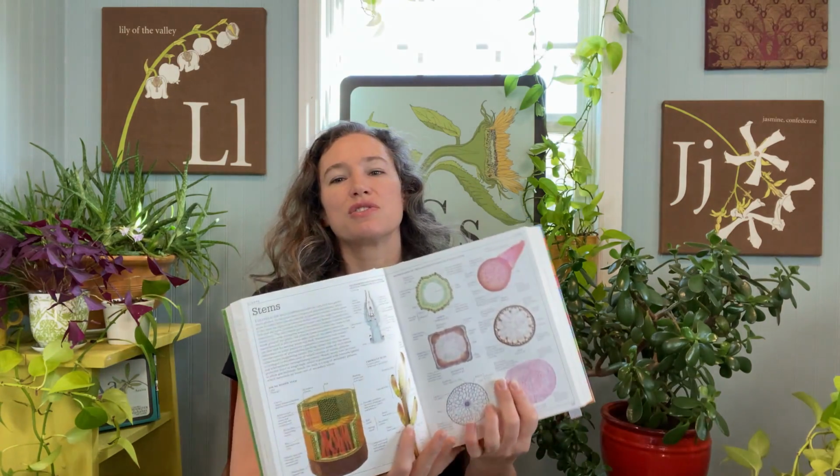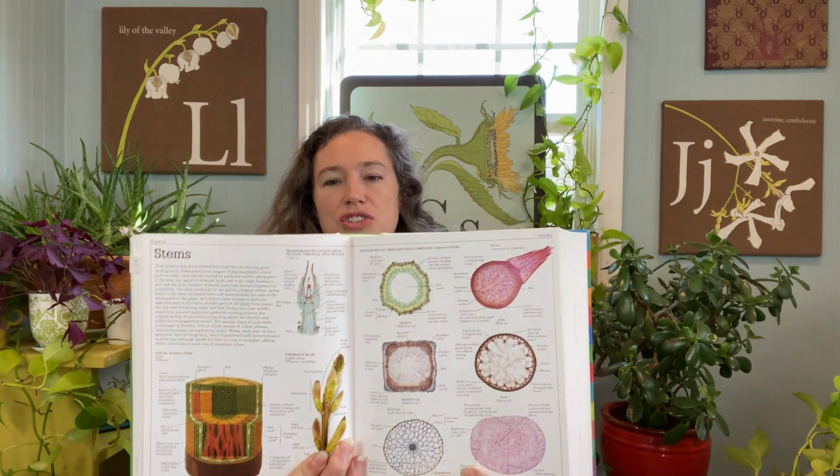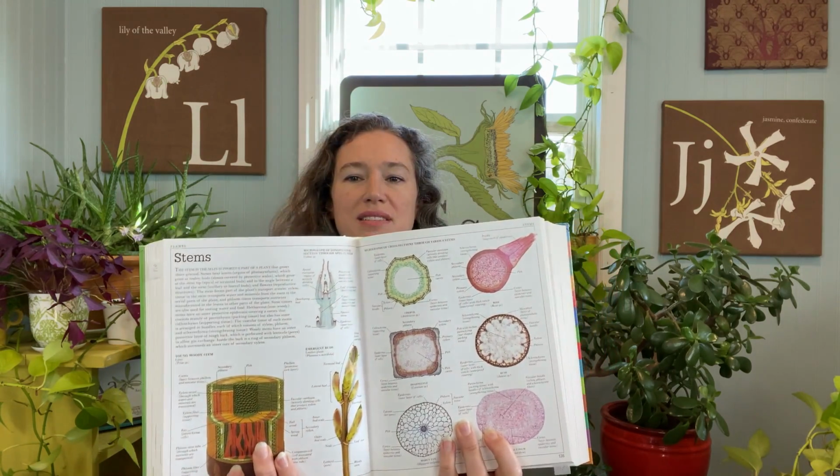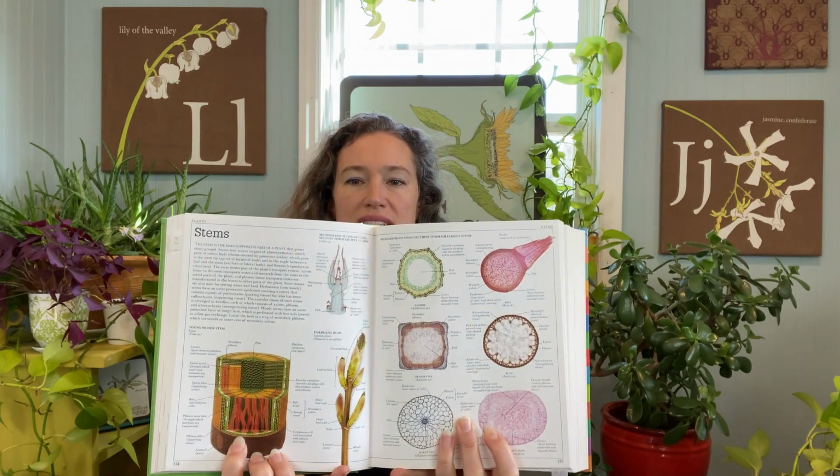This page is actually super interesting in the visual dictionary. It has a lot of different stem types, and then it has this picture, which is a great little 3D drawing of stems. So those are all excellent. Pick the one that you think would be most useful, and just relax and do your drawing.